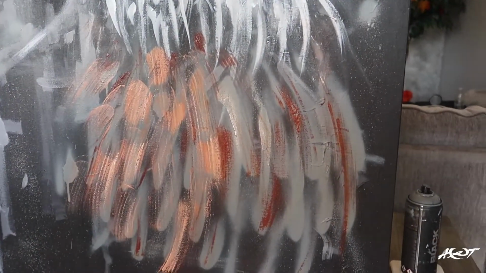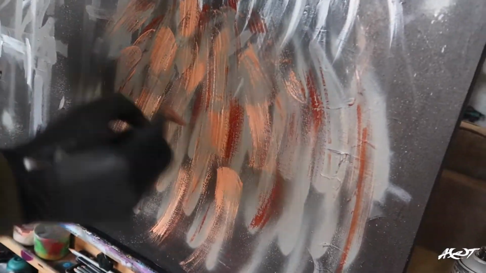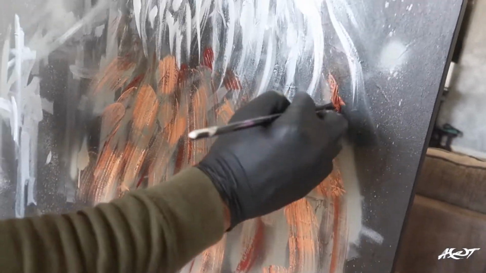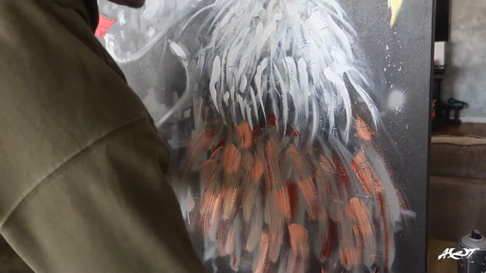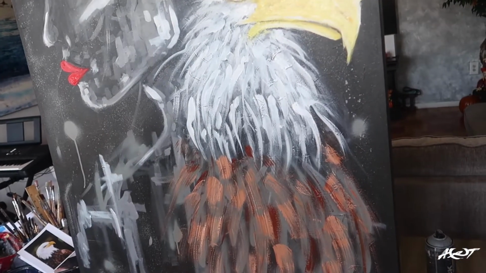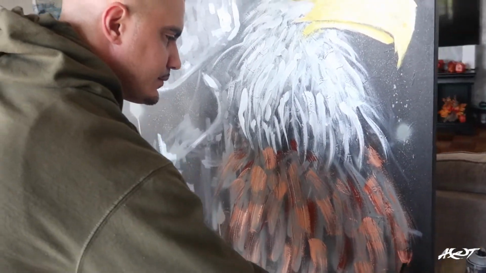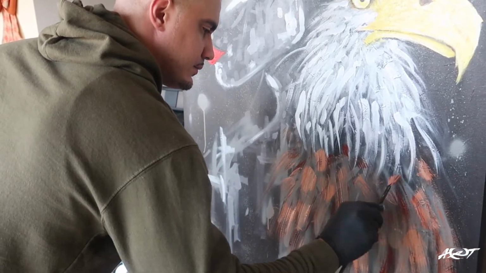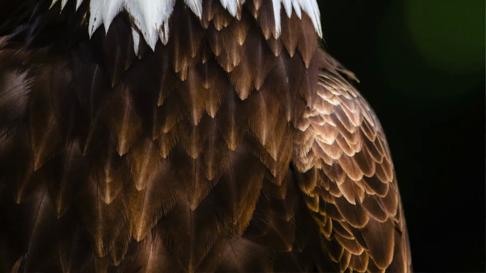Here, ugh, what a mess. Horrible decision. I fell in love with this copper color when I was creating it, because I was looking at the reference photo. You see the reference photo on the bottom left hand side. When I move my big head out the way, you see that the bottom of the eagle is brown.